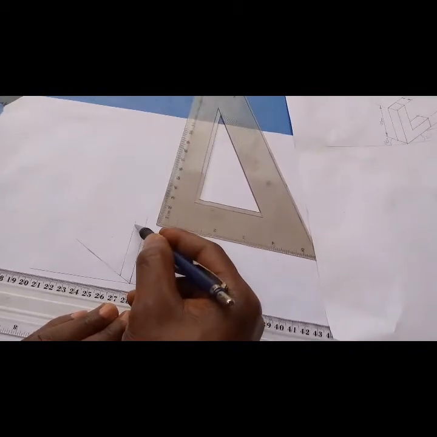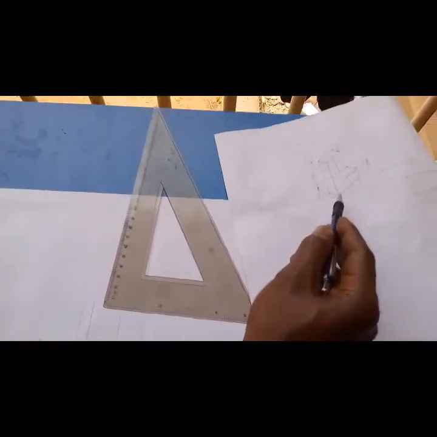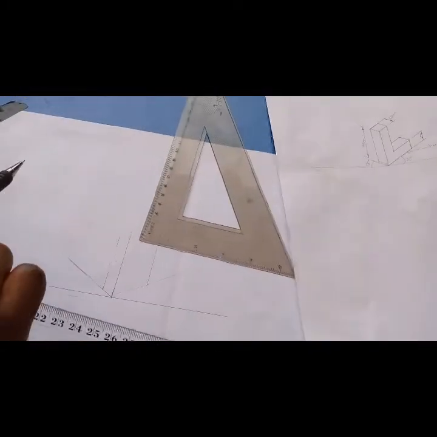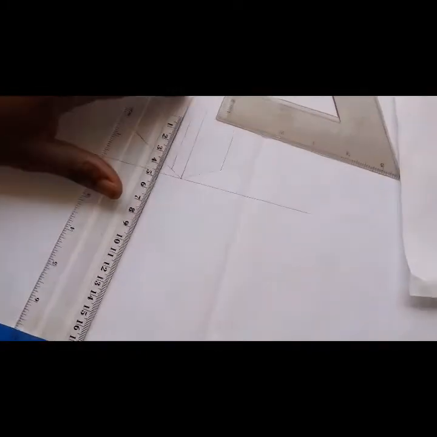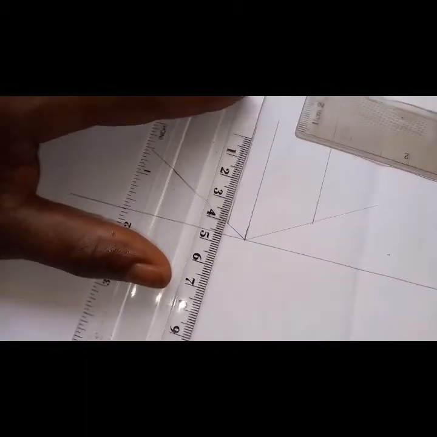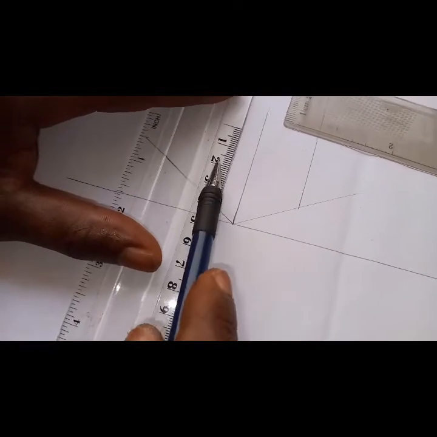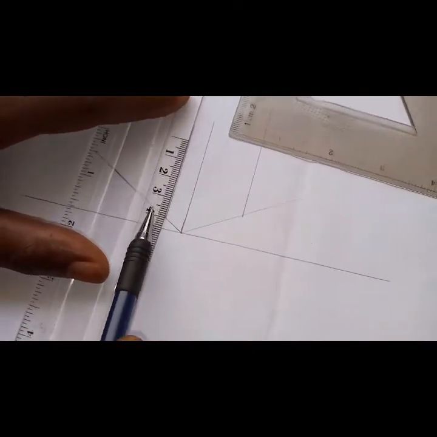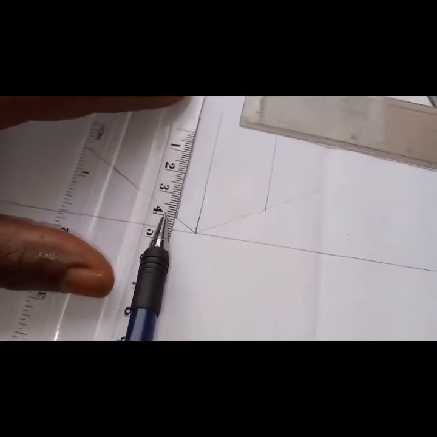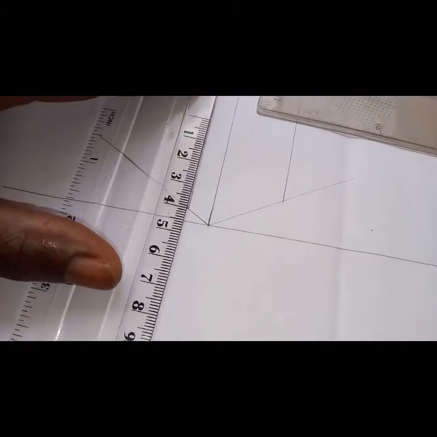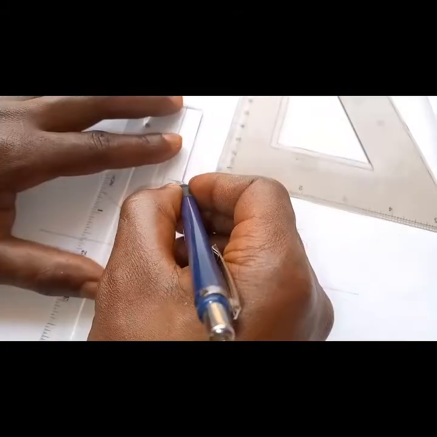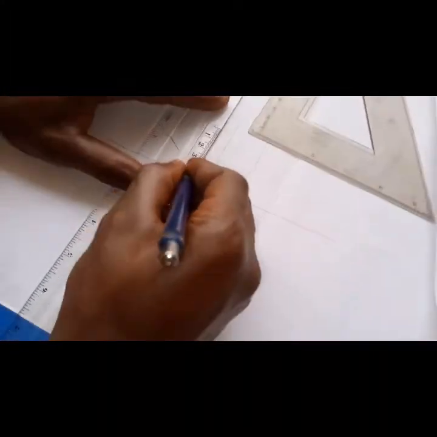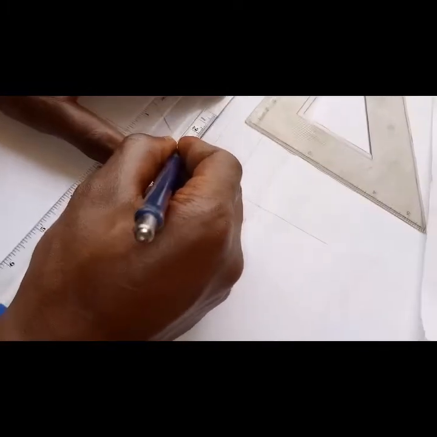40. From here to this place is 40. From here 40, 40, 10. So let's do it. Let's mark it. This is 40, but the scale on this ruler is in centimeter, so that's why in millimeter this is 40 millimeter, but in centimeter it is 4. So don't be discouraged, maybe finding it difficult to understand. This is 4 centimeter, while in millimeter it is 40.